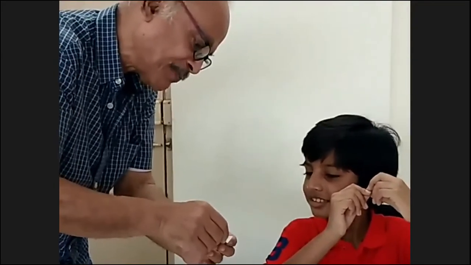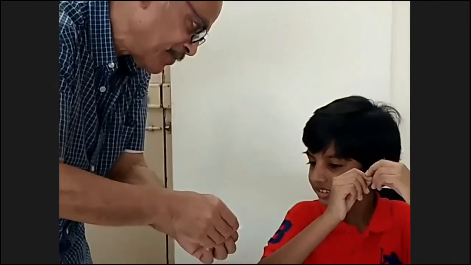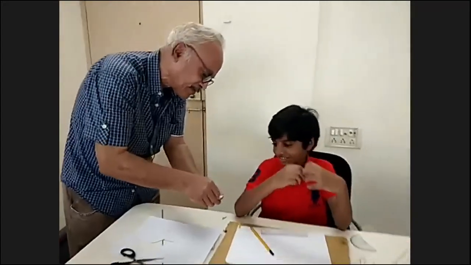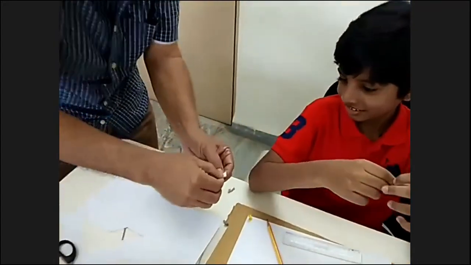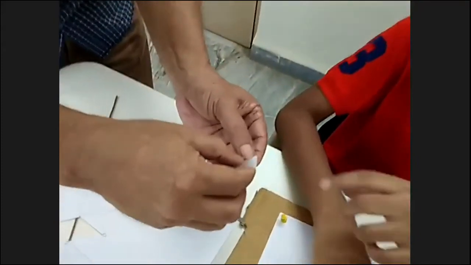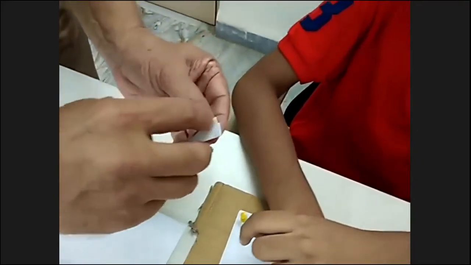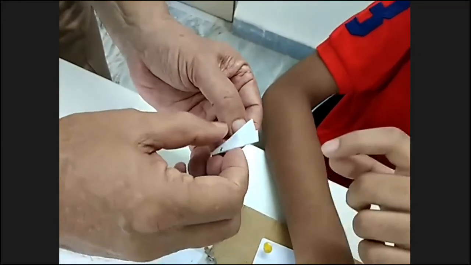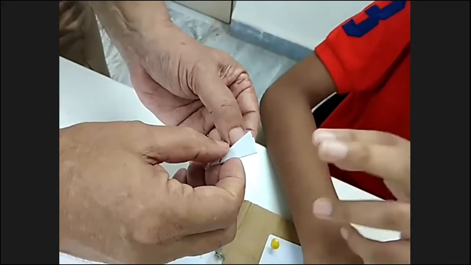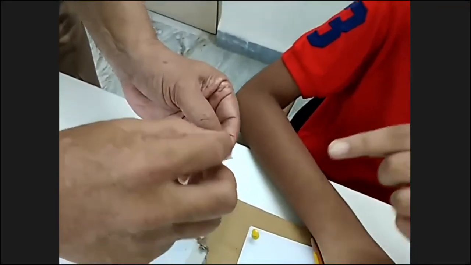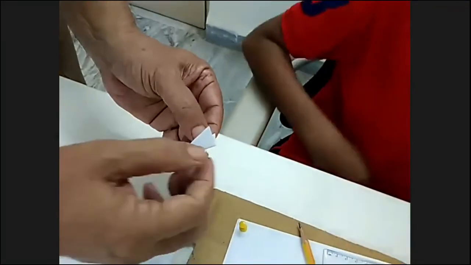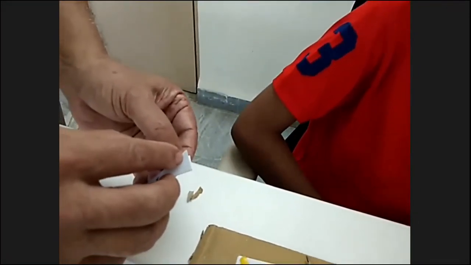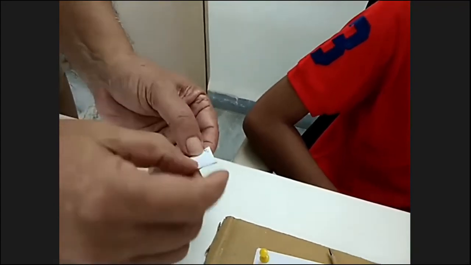This part and this part, how are they related? This length here and this length here, how are they related? Is this length here more than this length? No, it is the same. So they are exactly half of the whole length.